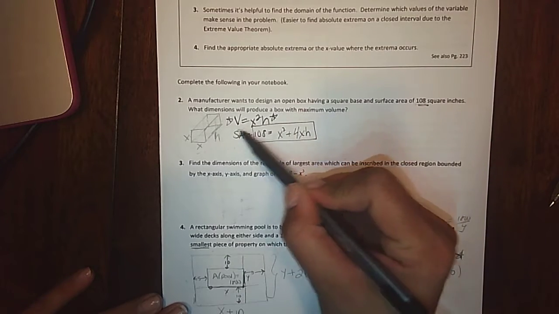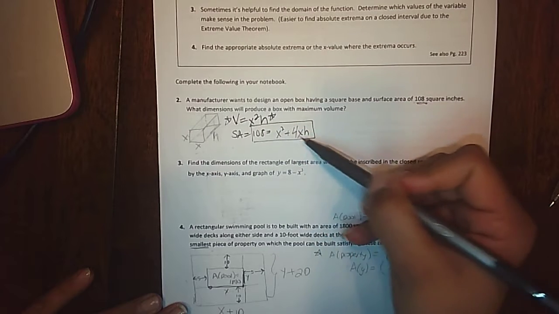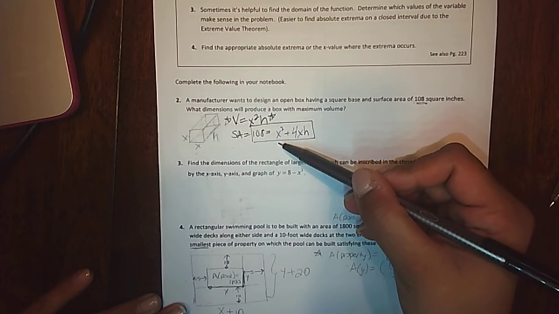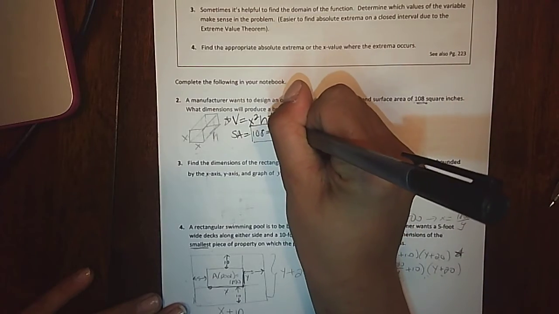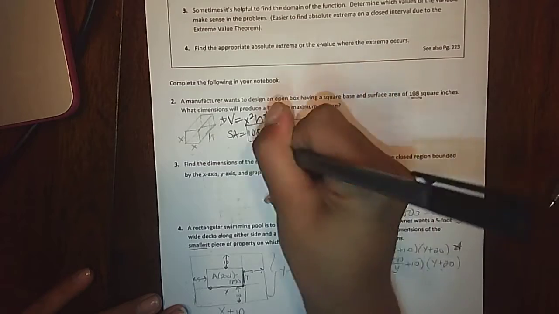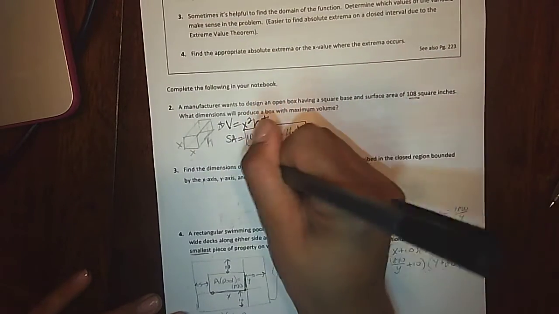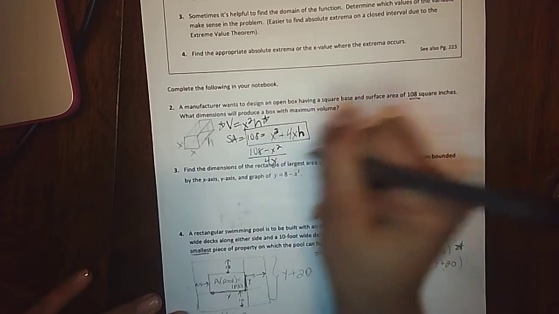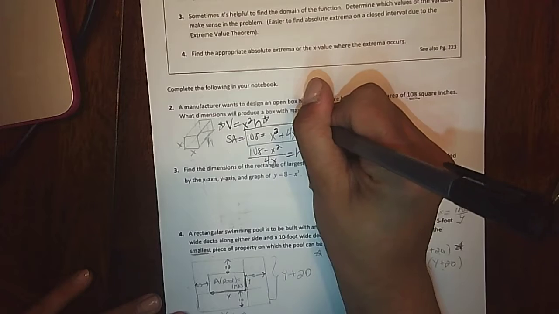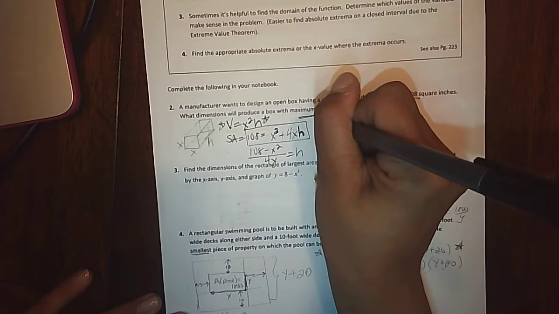So this is what we're going to find the derivative of, but not yet because it's made up of x squared and h. So let's solve for whatever is the easiest. Please don't solve for x. We're going to have to take the square root of both sides, so let's stay away from that. Let's solve for h. I'm hoping you already solved for h. I'm going to subtract x squared from both sides, and I'm going to divide both sides by 4x, and that's what h equals.